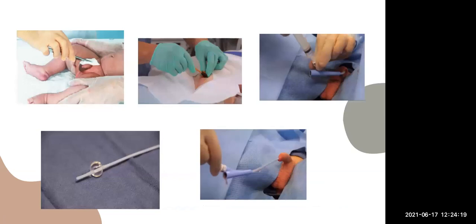So this is the picture. Put the baby in the frog position. Insert into the meatus like this in the picture.